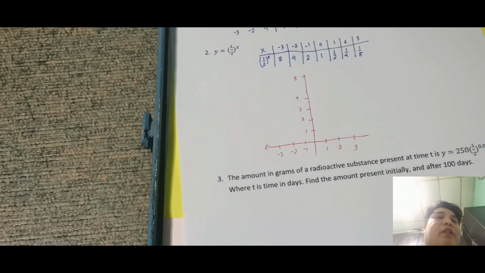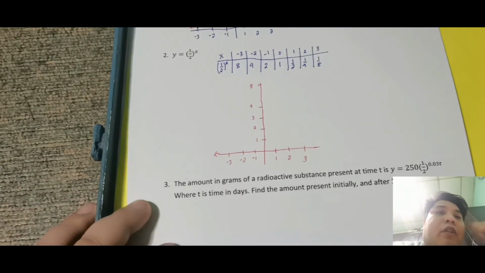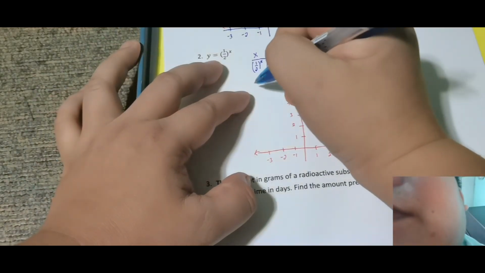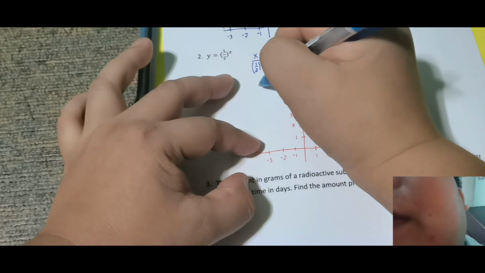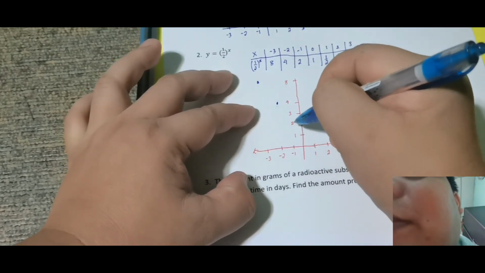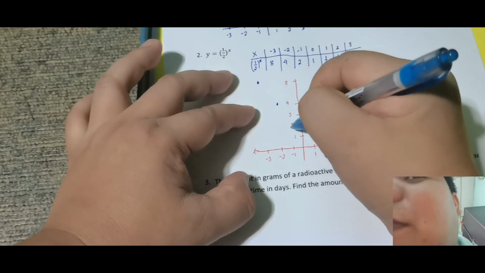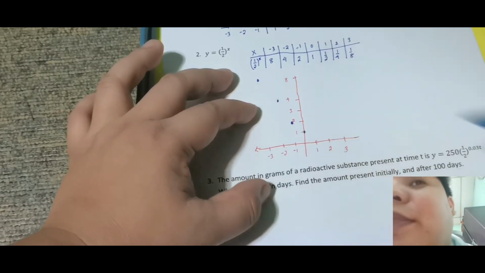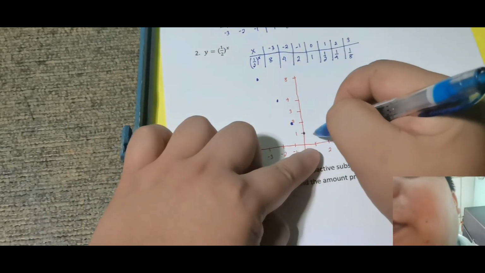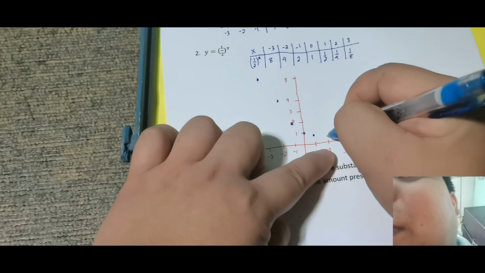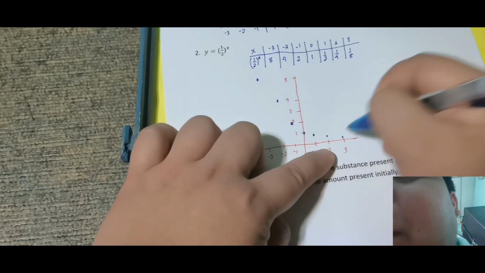8. Okay, so next is, syempre plot natin. So, negative 3, 8. So, dito yon. So, this is negative 3, 8. Negative 2, 4. Negative 1, 2. Okay, then 0, 1. Okay, then 1, 1 half. So, dito pa yan. 2, 1/4. So, dito pa yan. Then 3, 1/8 dito.